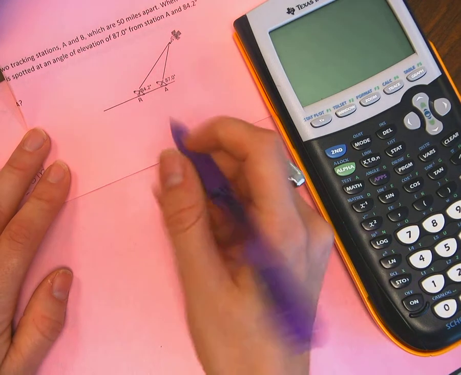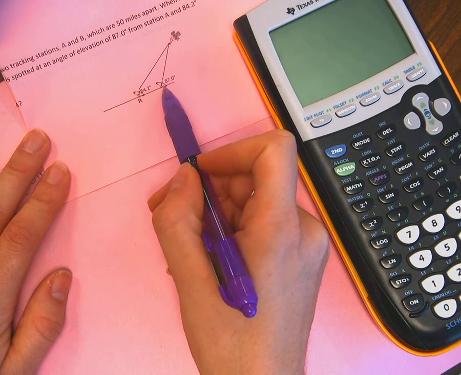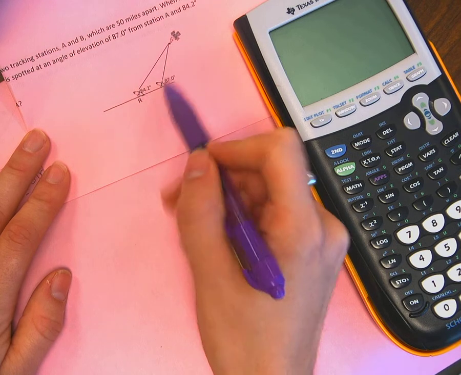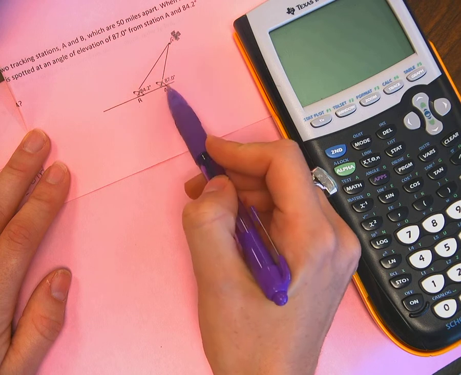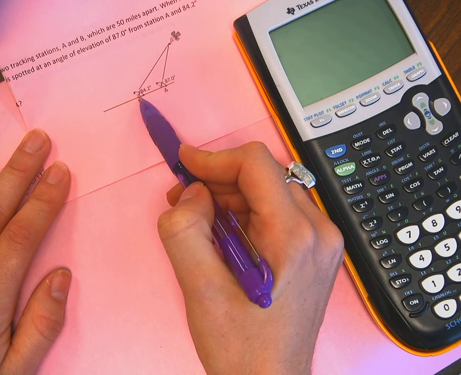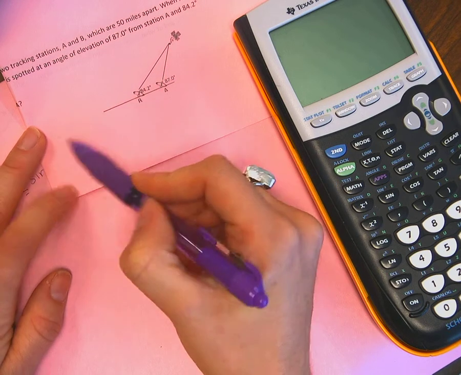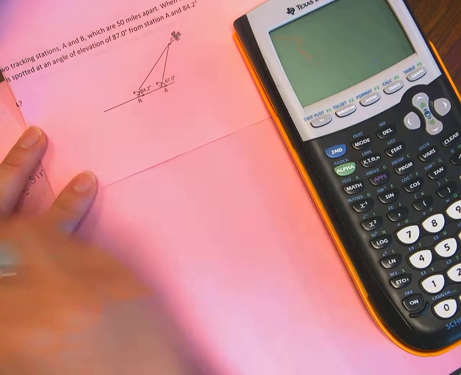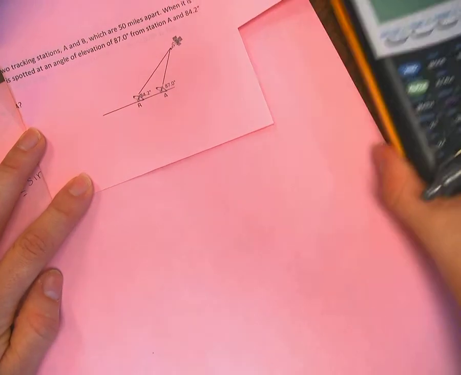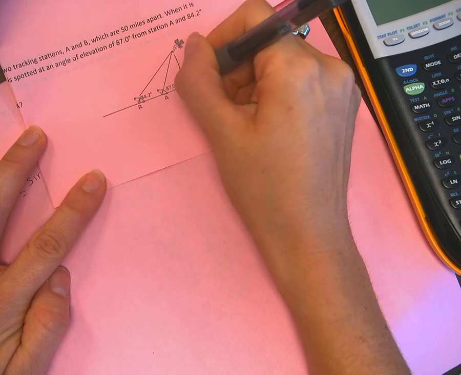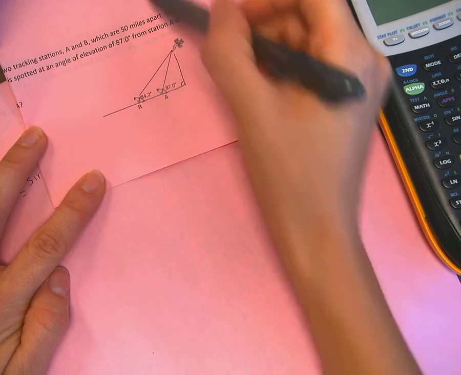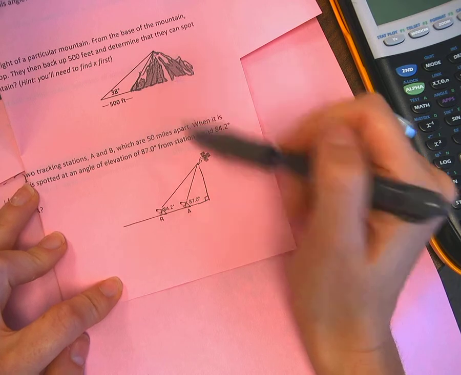Okay, I'm going to solve the satellite problem that we had in class. Here's the diagram. We had two tracking stations, A and B, each spotting a satellite, and they gave you the angle of elevation from each station. And the ultimate goal in part B here was to find the height of the satellite, or in other words, if I drew a perpendicular line down here, just like with the mountain problem that we did in class, we wanted to find the height.